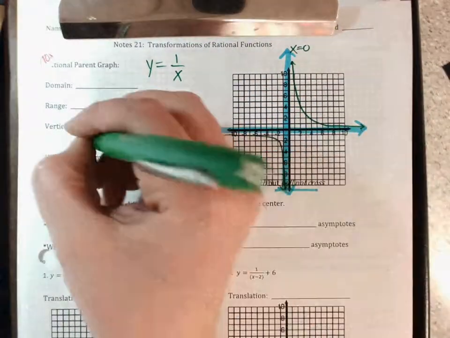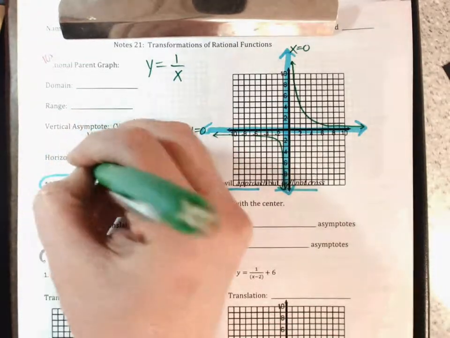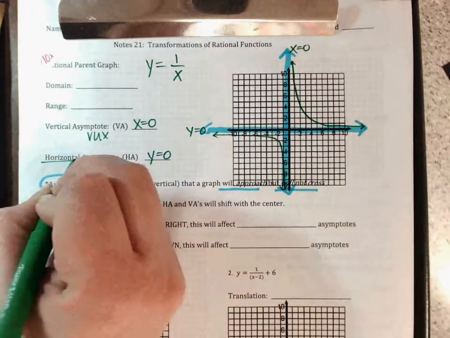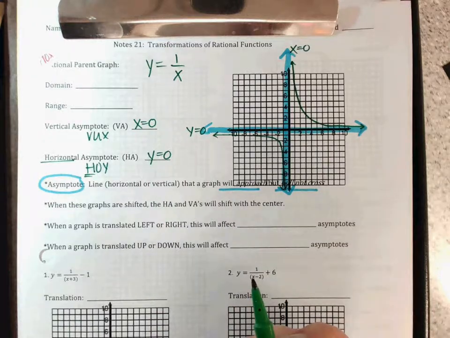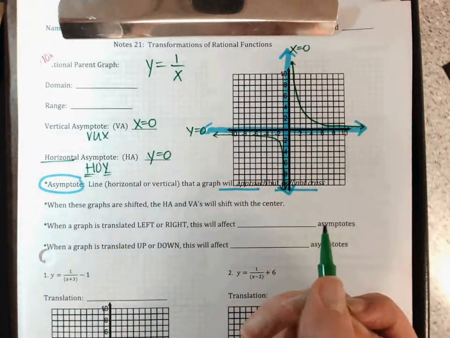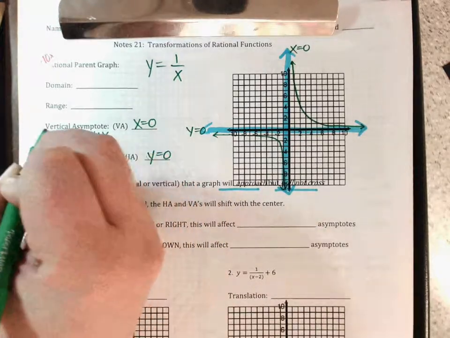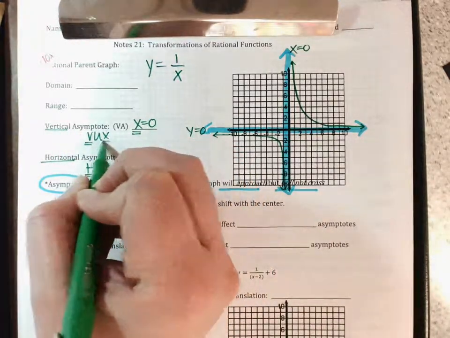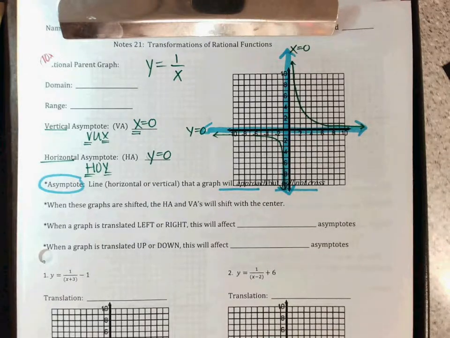So in case you remember from Algebra 1, you have Hoy-Vux. So horizontal is the h in Hoy, and then y is the y equals. Then for Vux, it's vertical, and it's x equals here. So if that helps you remember which one's which, then think about that.